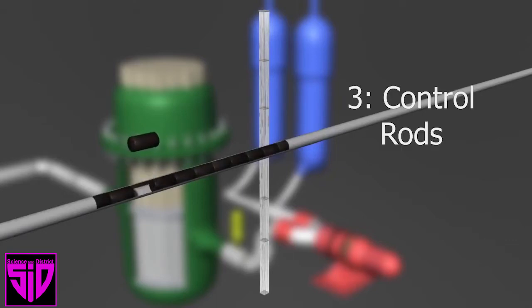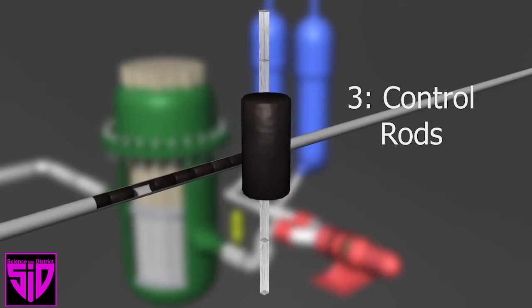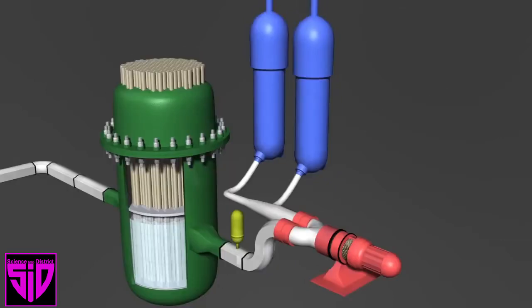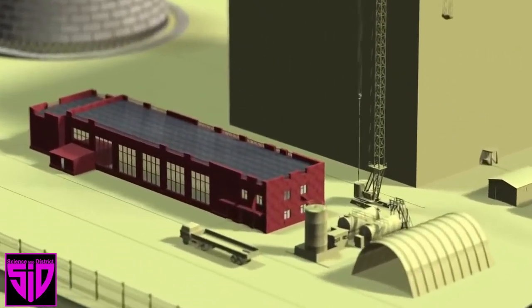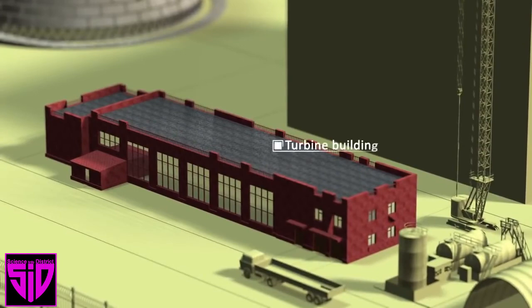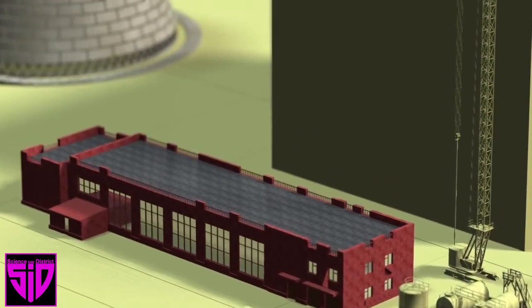3. Control rods. Control rods are used to control the amount of nuclear reactions that occur inside the reactor. They are made of materials that absorb neutrons, which are the subatomic particles that are released during nuclear reactions. By inserting or withdrawing control rods, the operator can adjust the amount of heat being produced by the reactor.